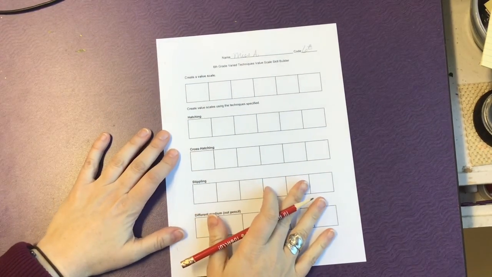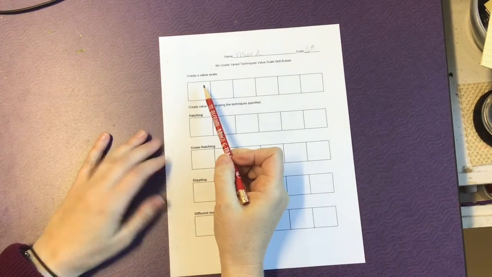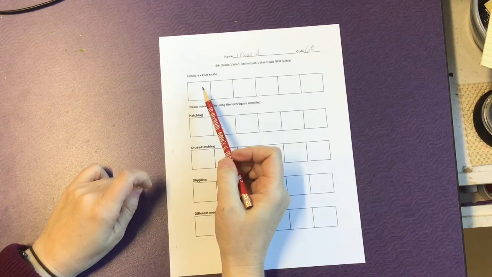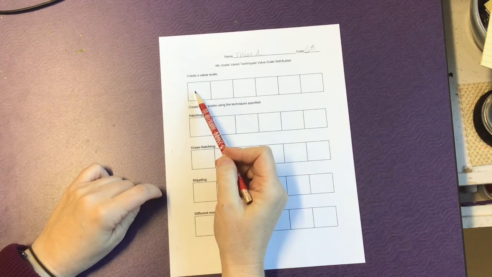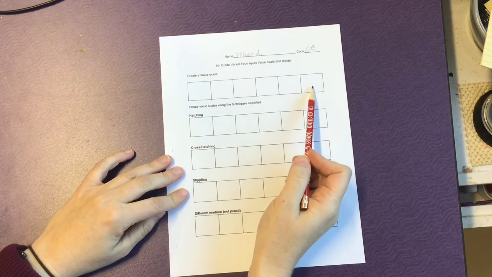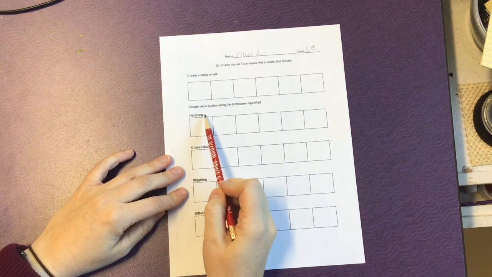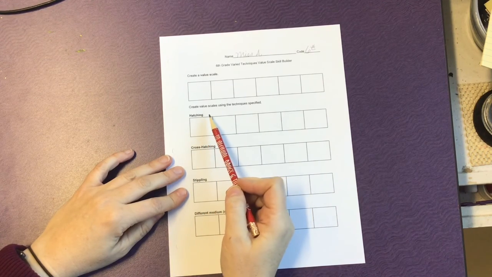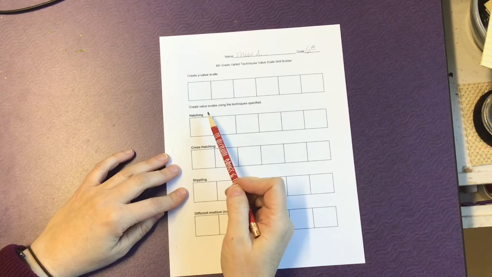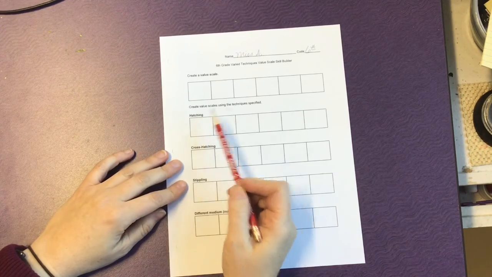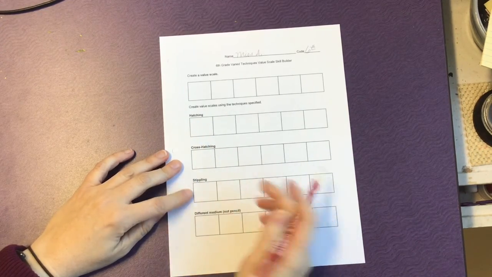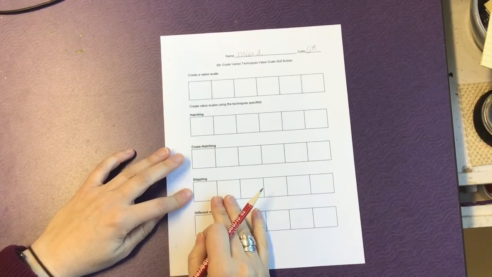Hello artists. We're going to work on creating value scales, but we're going to use the value scale in the first box probably more as a review of what you've done before. Then we're going to talk about some different kinds of value scales that you can create using your pencil or your materials in a different fashion. So hatching, cross-hatching, stippling, those are the three that we will focus on in 6th grade.